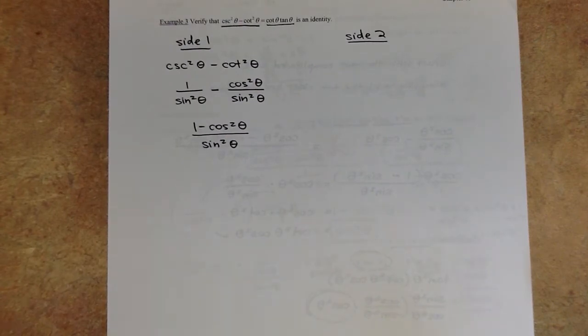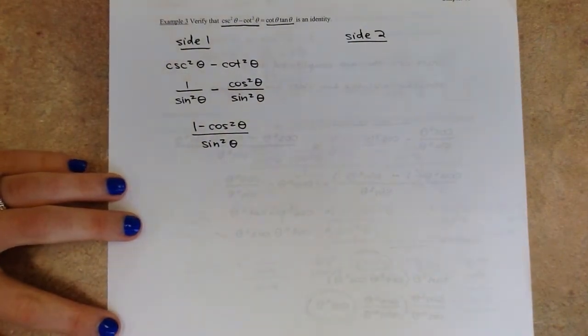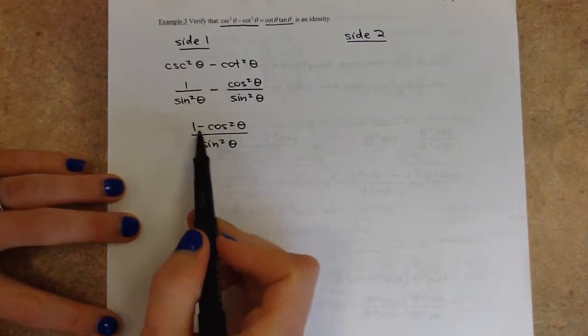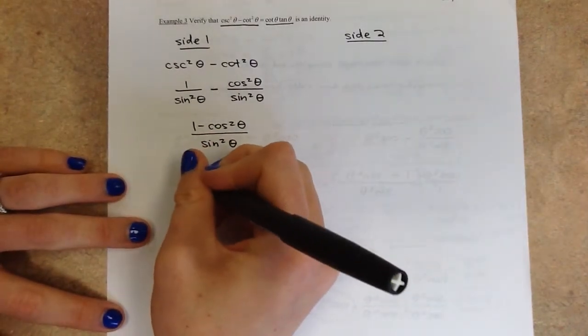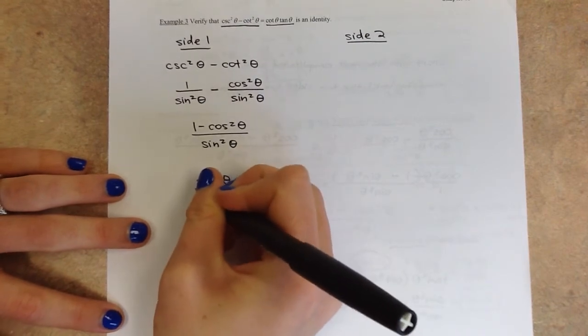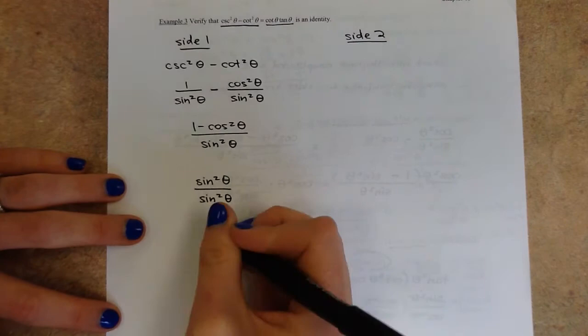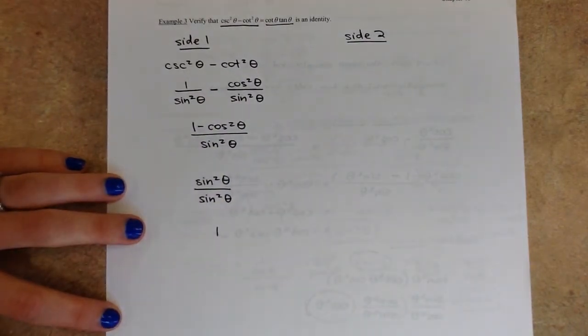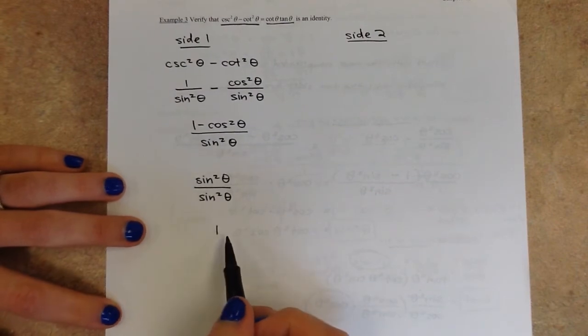Next step is that 1 minus cosine squared, if you remember from the previous lesson, and if you remember from the previous page even, this is just a rewrite of sine squared plus cosine squared equals 1. So that is actually equal to sine squared. And then my denominator is sine squared. Okay, and sine squared over sine squared is just equal to 1. So my first side simplified all the way down to just 1.